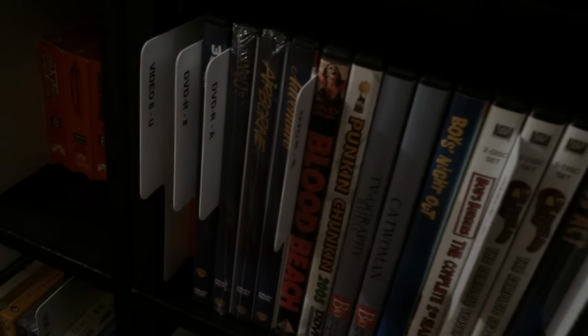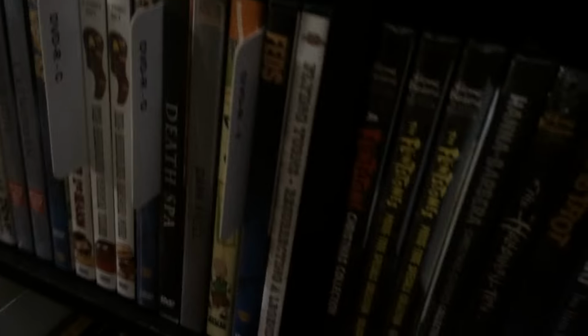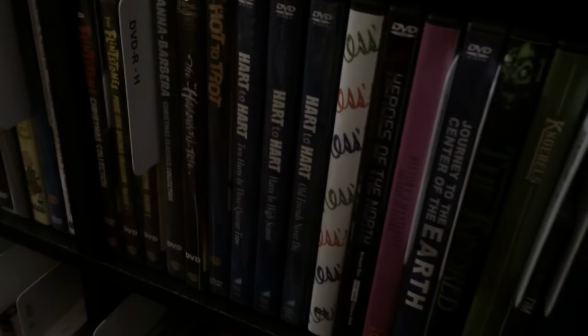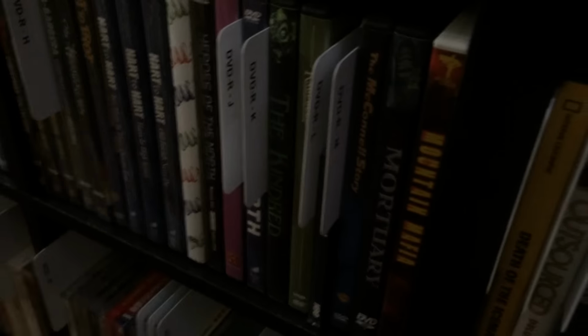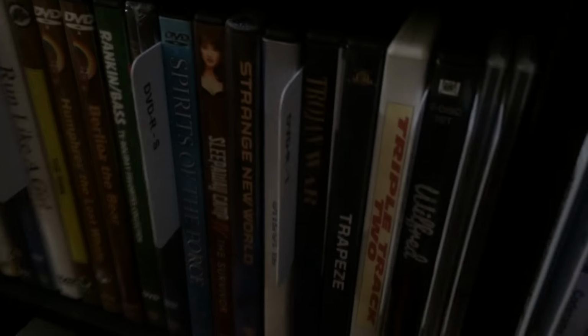Then we go into DVD-R. Comes across here. Got a few of these. Been collecting these more and more recently. Not a big fan of the format. Not a fan that a lot of stuff's been being released on this, but it is what it is. And then we got some fun stuff here.